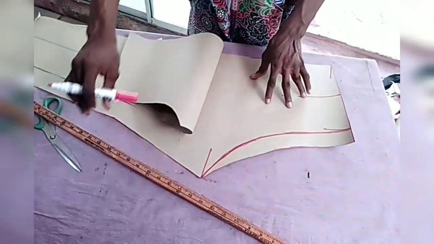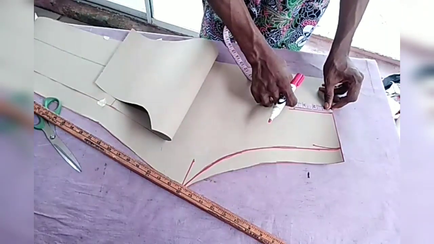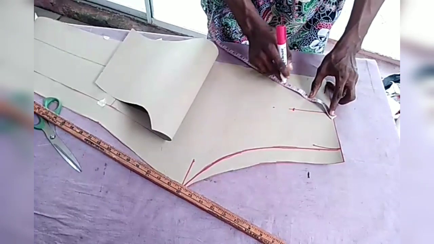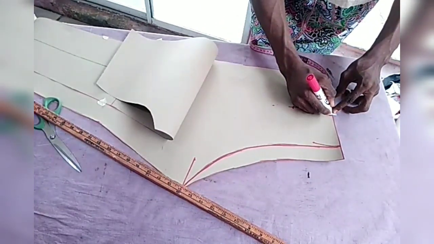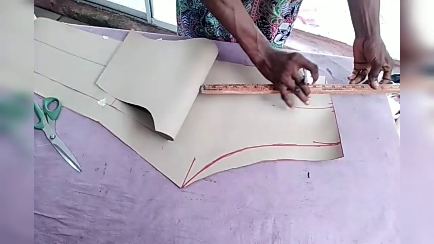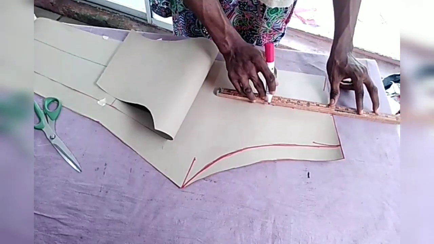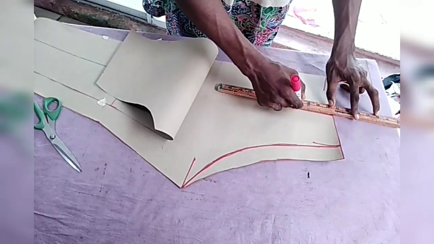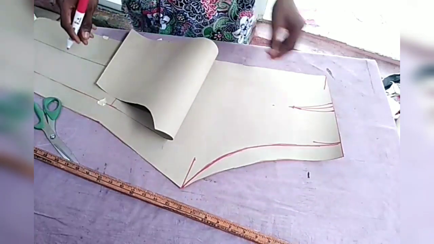For my darts at the back, my extension for the dart is 4 inches. That's 4 inches which I have here. And to sew your darts, half gives you 1 inch, 0.5, 0.5 gives you 1 inch. Connect down to your 4 inch. Connect here also, connect it down to your 4 inch. That is it for your back.